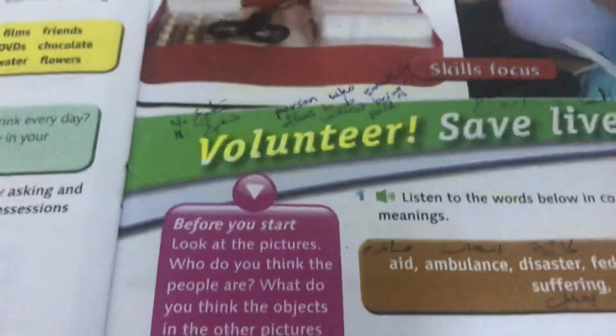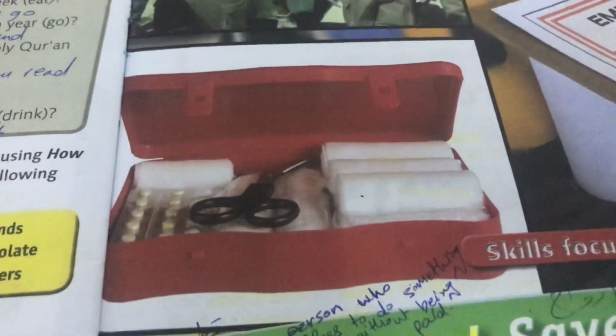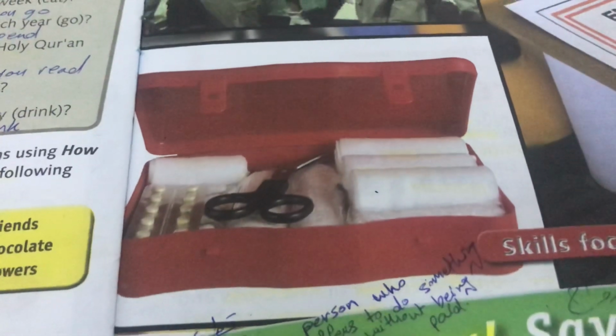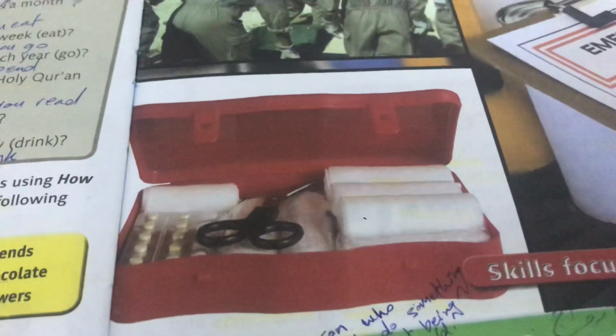And now we are going to go to this picture again, which is the first aid kit. Here I have a couple of these instruments or supplies.